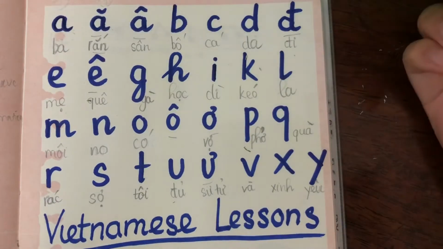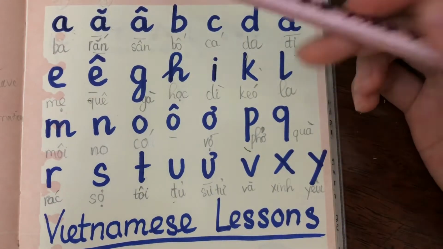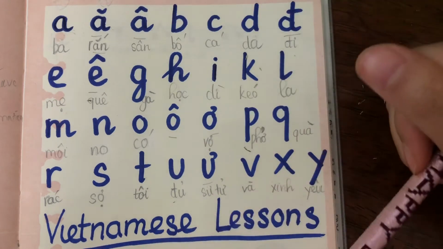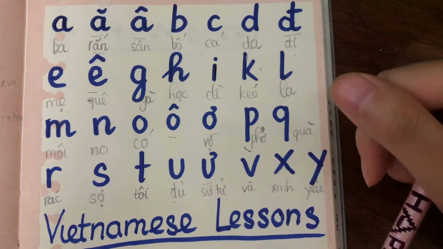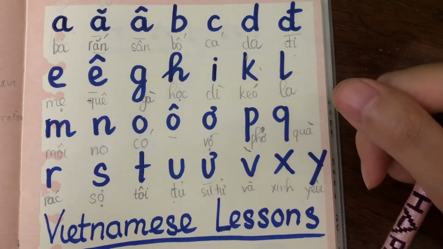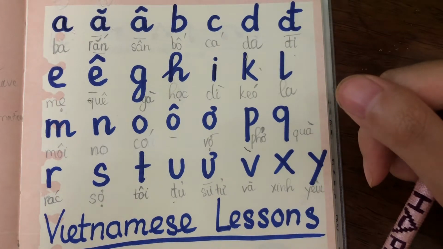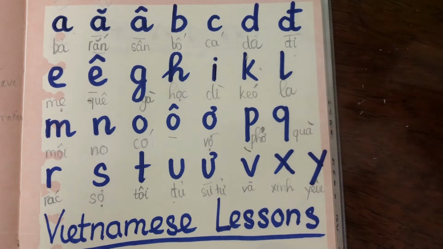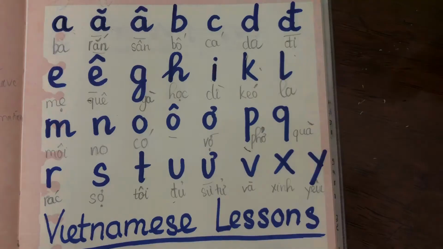So let's begin with the first letter. For each letter, I will go through three points. First, its pronunciation. Second, I will give you a word that has the letter in it and some explanation of it. And last, I will give you some extra information about the letter if there is any.